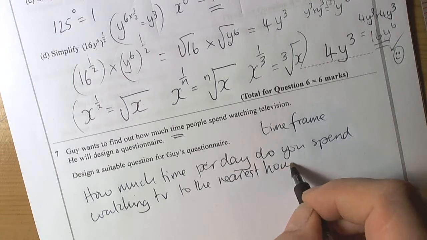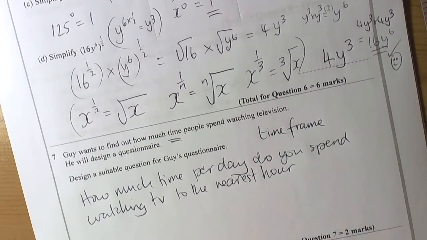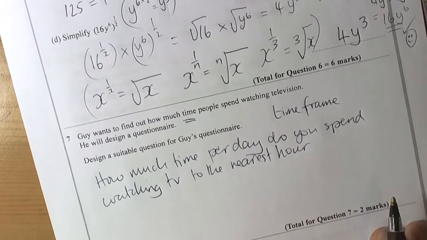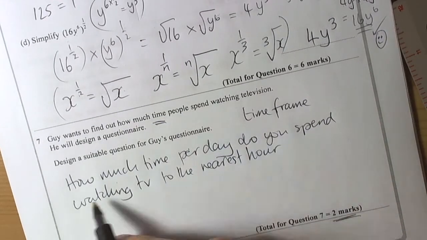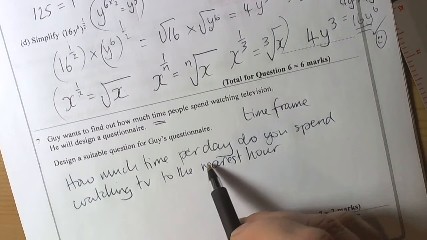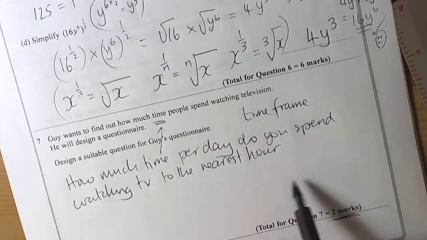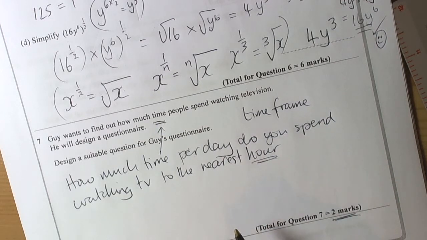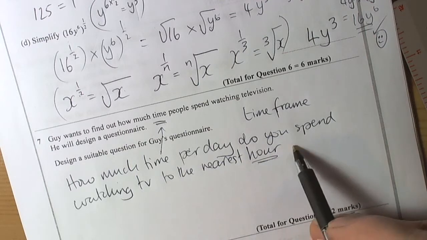Now it's quite neat to do things to the nearest hour or the nearest minute or the nearest pound or whatever the context of the question is, because then it makes the response boxes easier to do, because it's a 2-mark question and therefore they're expecting you to do 2 things. A question with a time frame, so per day, per week, per month, and a question that's related to what they actually wanted. They wanted time, and we're given a time unit. That's important. So there's the question: how much time per day do you spend watching TV to the nearest hour?